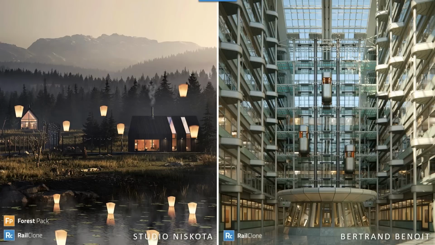What I'm actually going to do today is to look at Forest Pack using a scene by Studio Niscota, or as they were called at the time. They're now called Poly Machine. And it's this scene on the left here, this enormous lakeside scene, which is several kilometers across and contains hundreds of trees, thousands of blades of grass, and all sorts of other good bits and pieces. So I'm going to use that as a kind of excuse to talk about some of the features of Forest Pack, some old, some new.